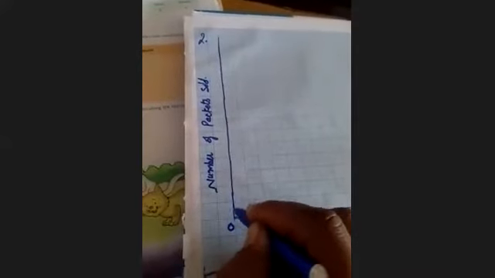Yes, friends, now choose scale. I'm choosing one box to represent 2 packets. This point is 0. I'm choosing one box, 1 unit. 1 unit is equal to 2 packets.